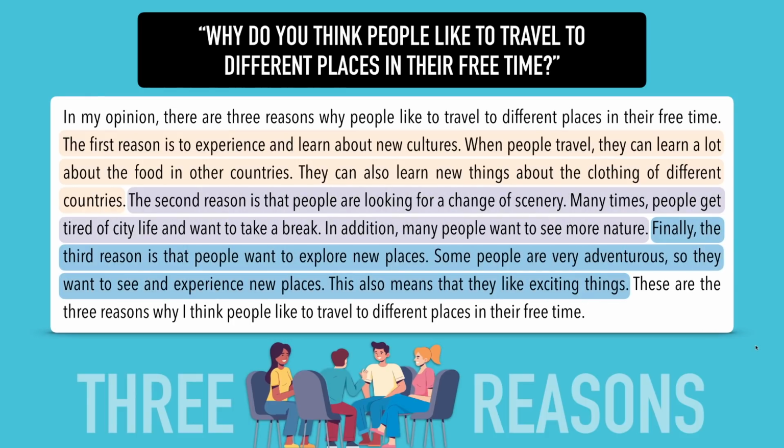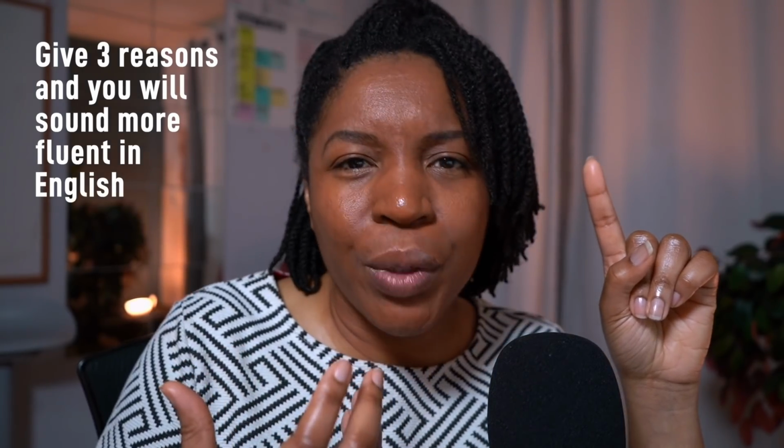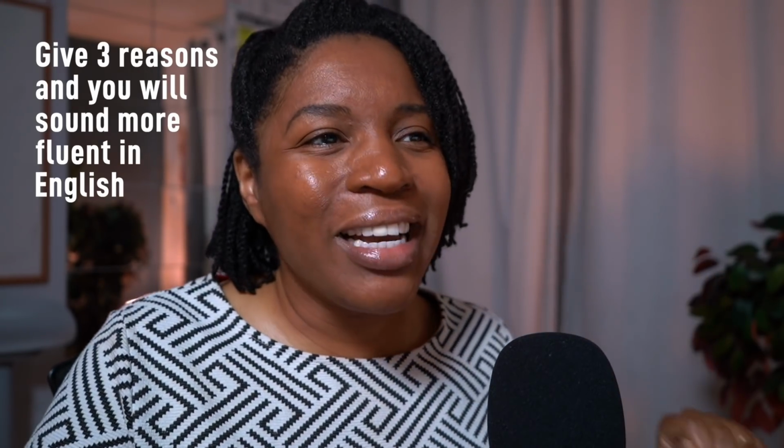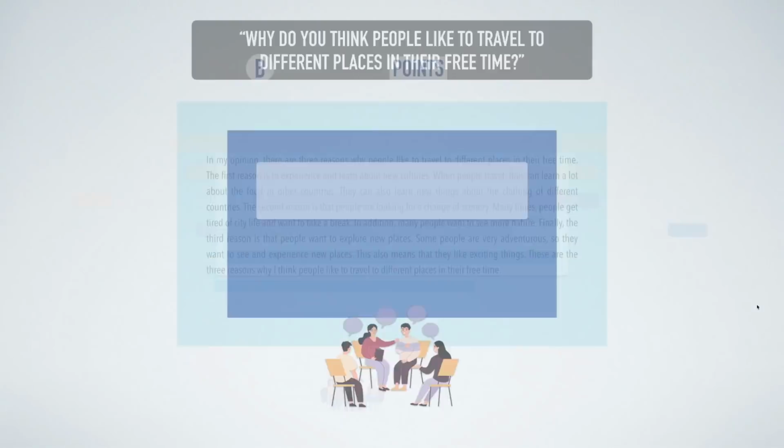This is a fluent answer. This is an answer that makes you sound very fluent in English. And all we did was use the first part, the reasons. Remember, there are three. The first part, give 3 reasons. Support your reasons, and you will sound fluent in English. Now, what is the second one? Let's look at the second one right here.